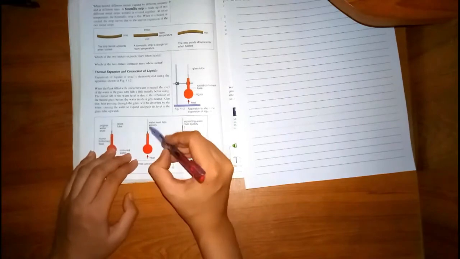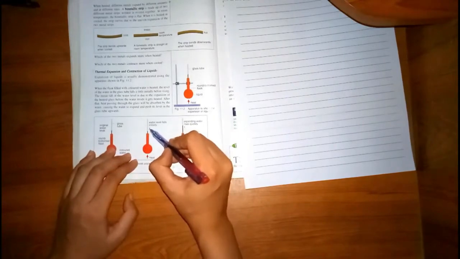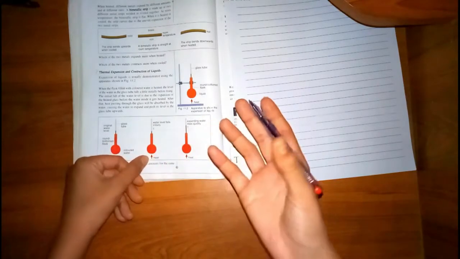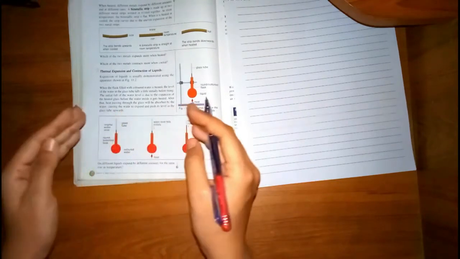In this normal condition, the level of water is at this place, in the original state, when you haven't heated or cooled the water, right? When you heat it, first the level of the water is initially going to drop. Why? Because this round bottom flask is made of a solid material, that is glass, and first the heat will come in contact with the glass and it will expand.